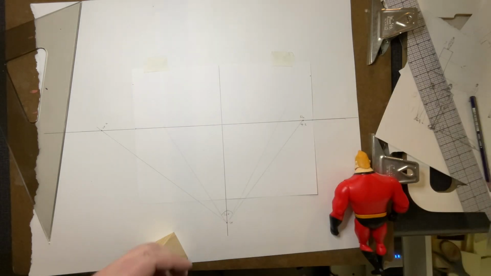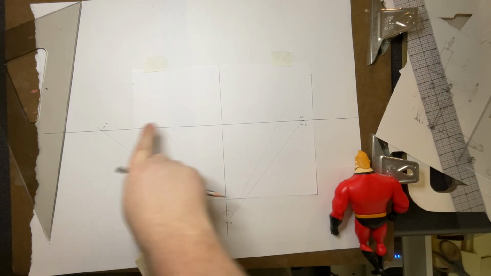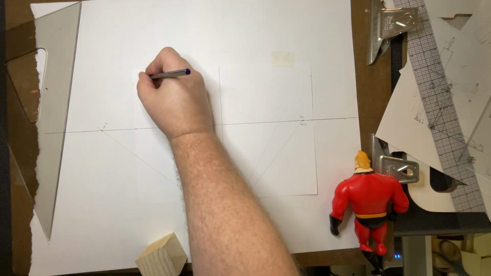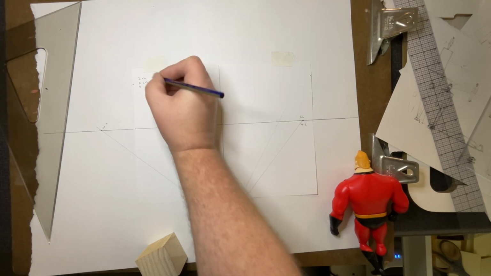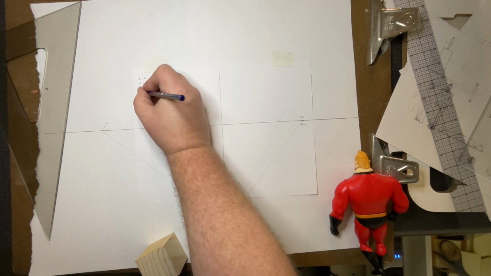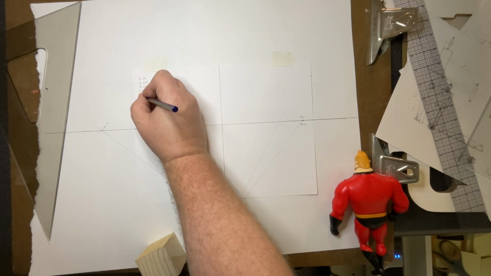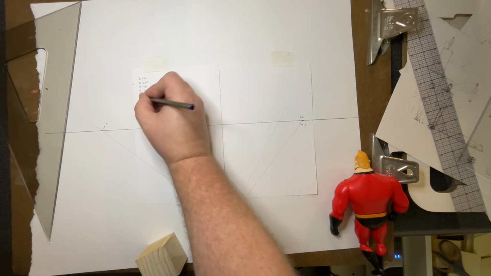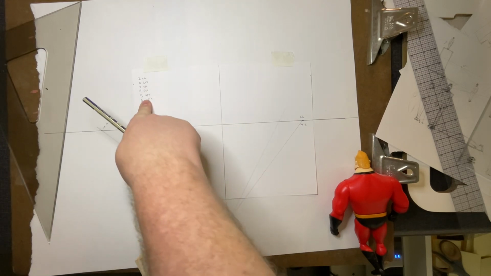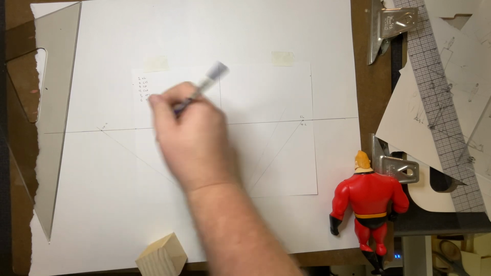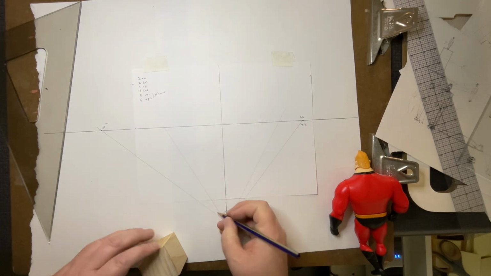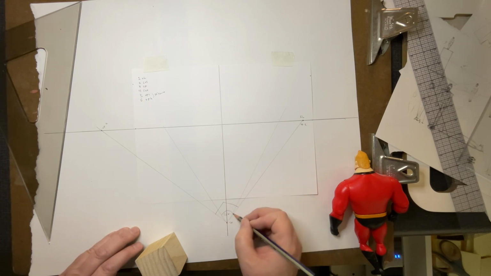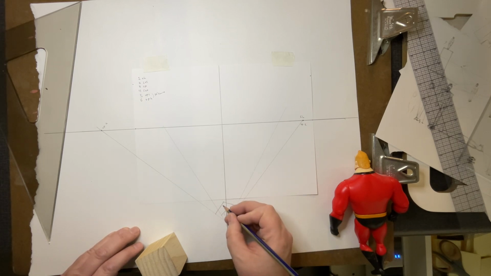So what I want you to do, let's get everybody this far. So step 1 is eye level. Step 2 is line of sight. Step 3 is station point. Step 4, cone of vision. Step 5, VP1. Step 6, VP2. Okay. And just remember that these two have to be 90 degrees apart from the station point. So this angle between this and this has to be a right angle, 90 degrees.